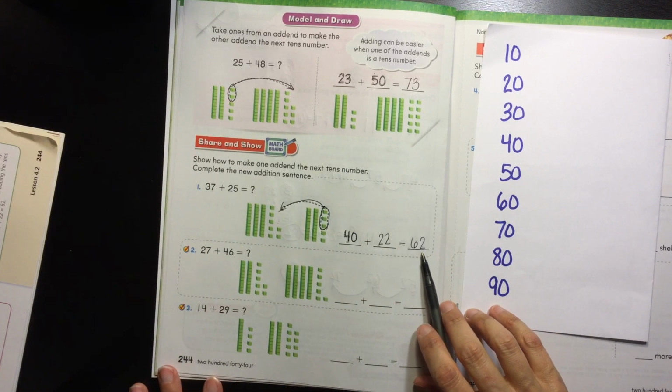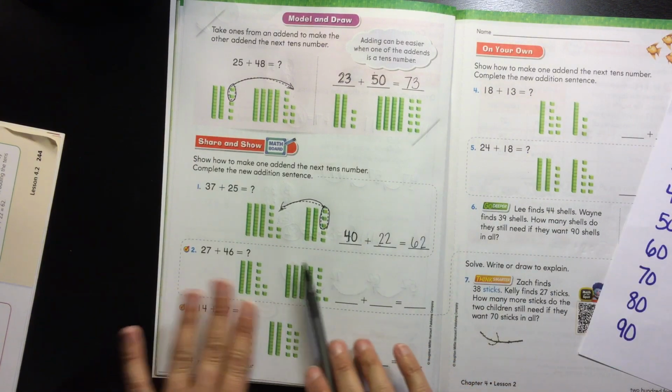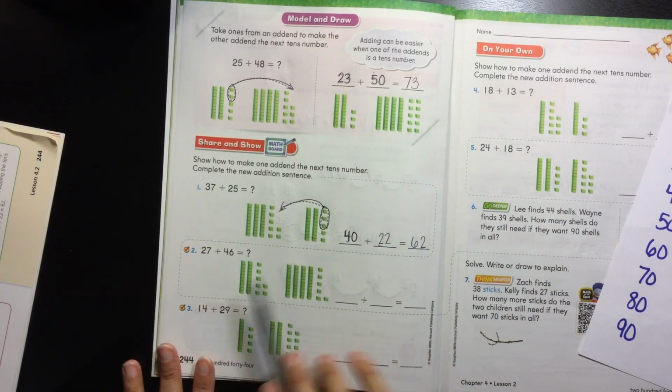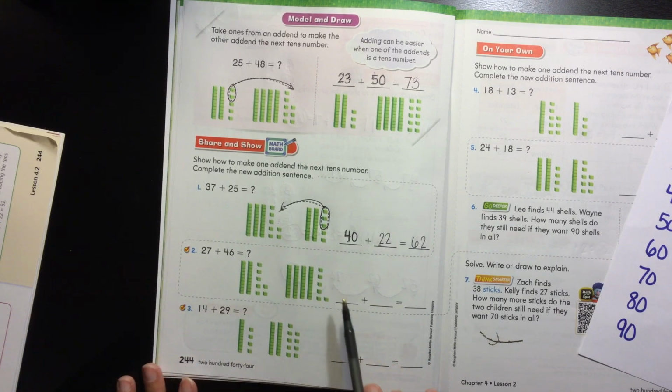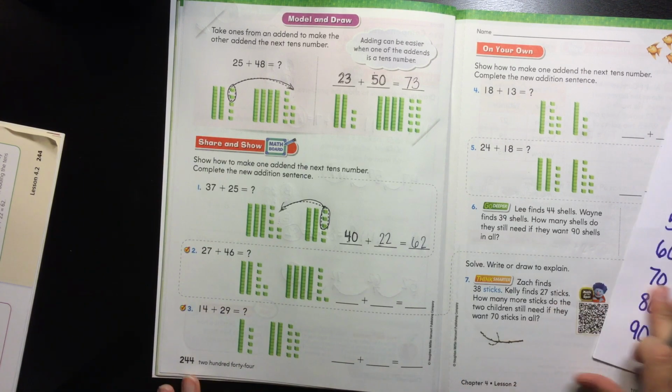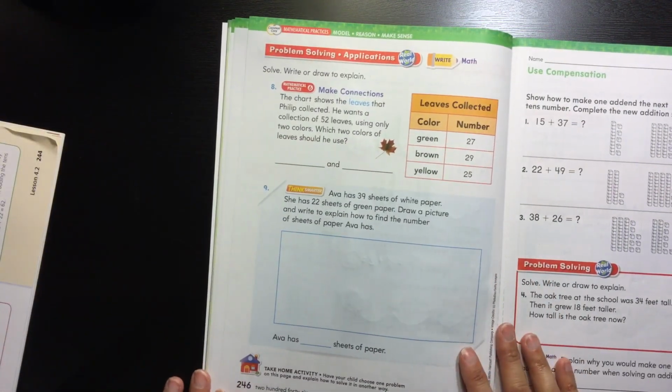All right, so what I want you to do is go ahead and decide which of these numbers you're going to make an even tens number and move your ones where you need to. And write the new tens number you have plus the other number. And then when you're ready, go to the next page. And then when you're ready for that, you can go do the problem solving.